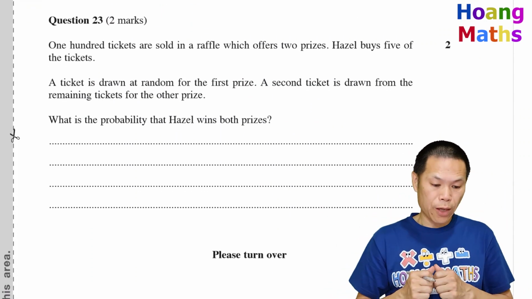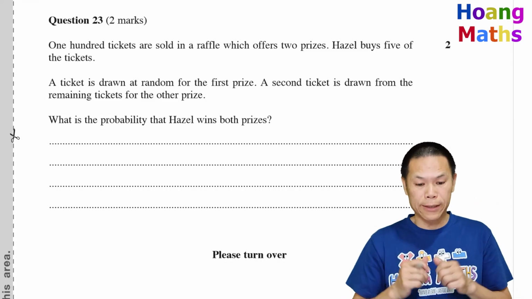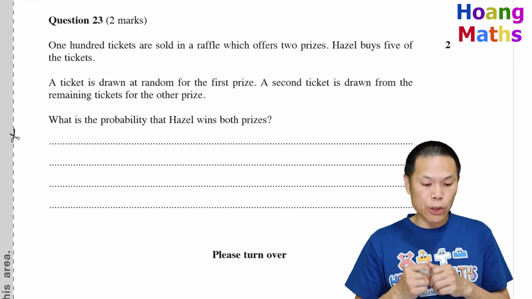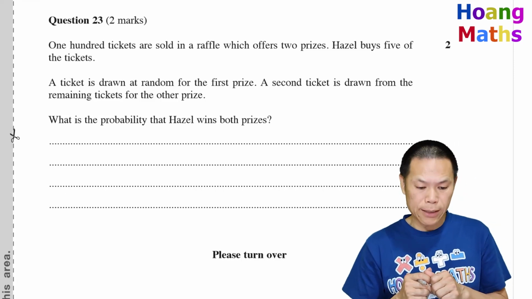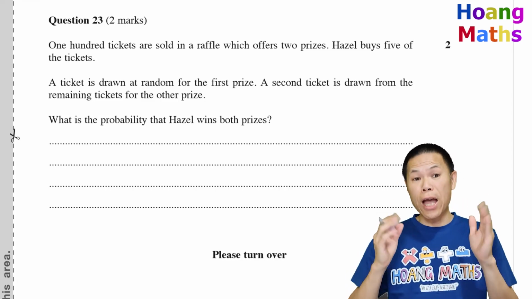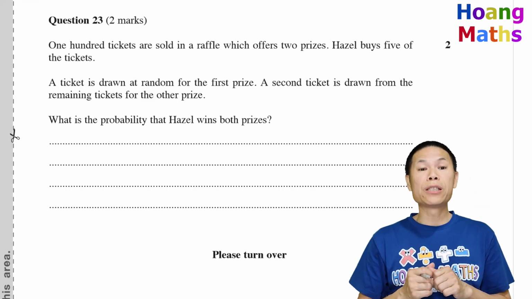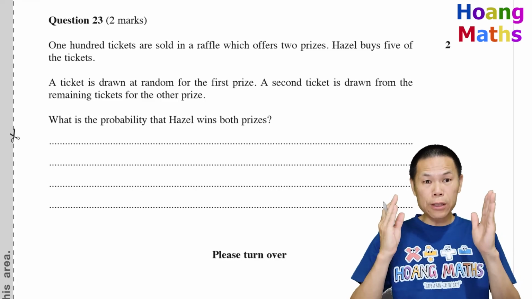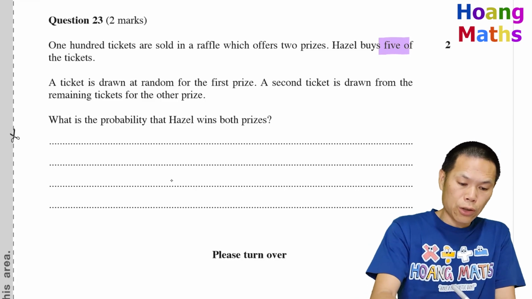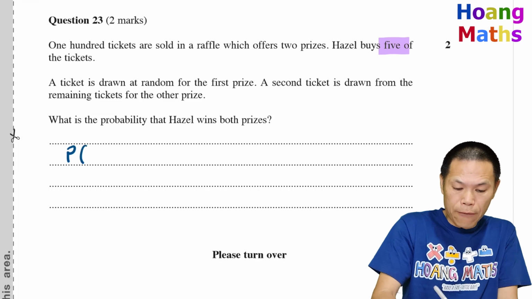Question 23. 100 tickets are sold in a raffle which offers 2 prizes. Hazel buys 5 of the tickets. A ticket is drawn at random for the first prize. A second ticket is drawn from the remaining tickets for the other prize. What is the probability that Hazel wins both prizes? So first of all, we know that she's bought 5 tickets. So therefore, the probability of winning both prizes, let me just write this down first.